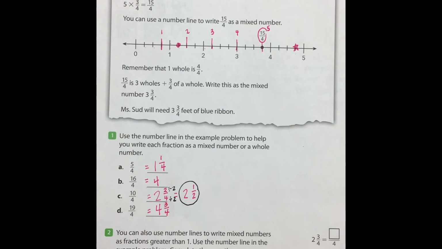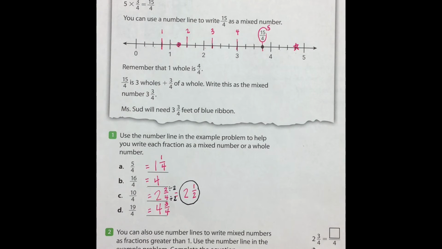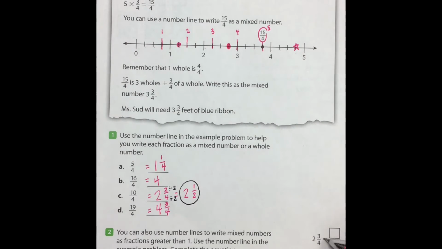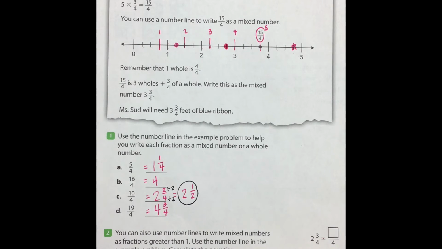Problem number 2 says you can also use number lines to write mixed numbers as fractions greater than 1. Use the number line in the example problem to complete the equation. So 2 3/4 is right here. We're going to write that as something over 4, a fraction greater than 1, which we also call an improper fraction.